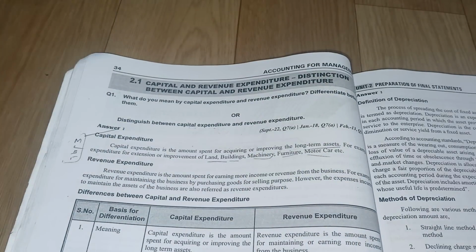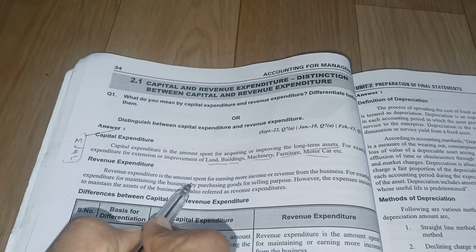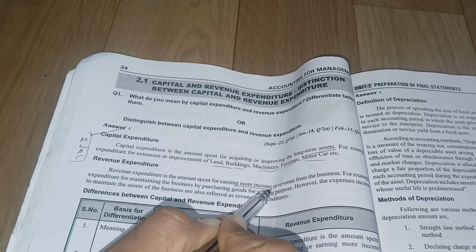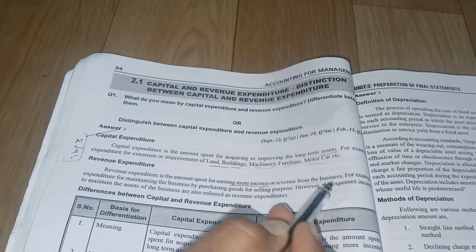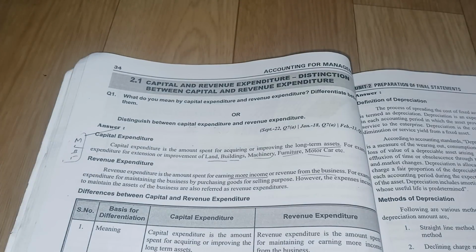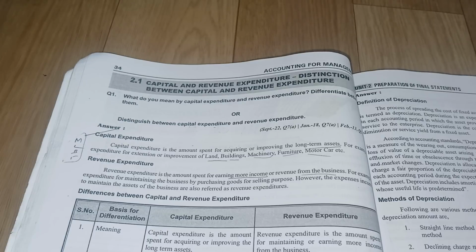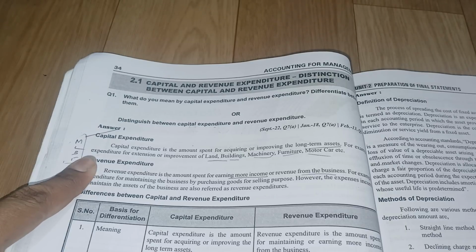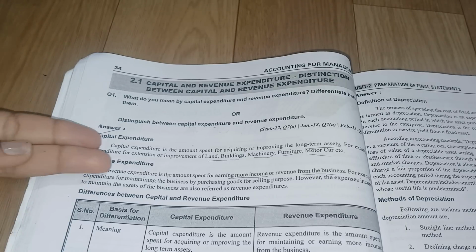Okay, then what is revenue expenditure? Revenue expenditure is the amount spent for earning more income or revenue from business. So when you want to earn more income in your organization, the amount which you spend, that is called revenue expenditure. Okay, a simple example I will take, like advertisement, advertising your product. It is an expense but it will generate income only, no? Income is nothing but revenue expenditure. Okay, simple, two lines meaning you write it.